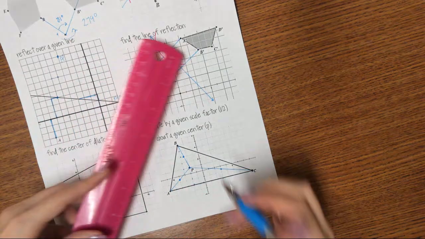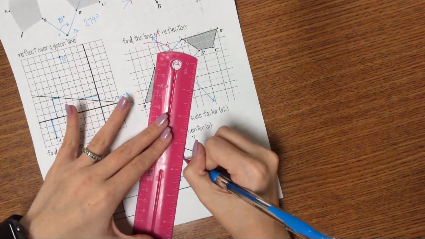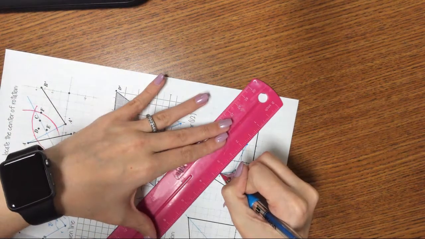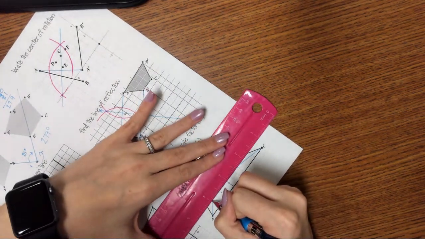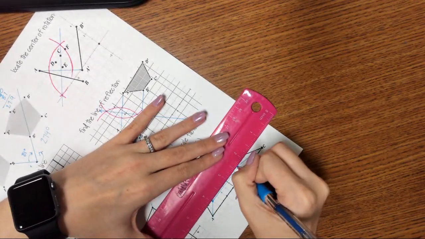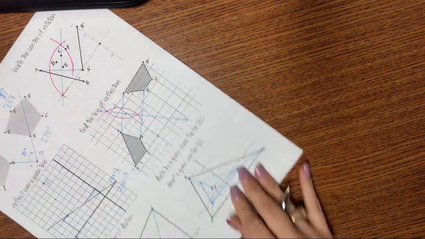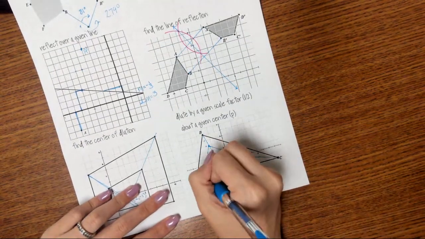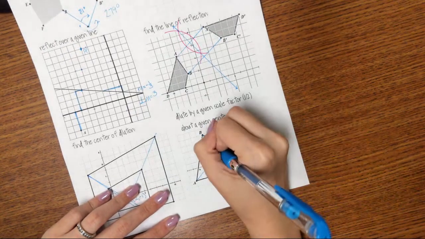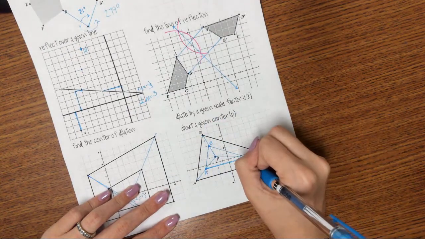Now you're not finished until you connect all of these points. And you need to label them. So this is A prime, B prime, C prime. And there you have it.